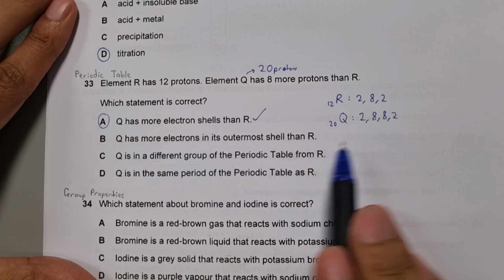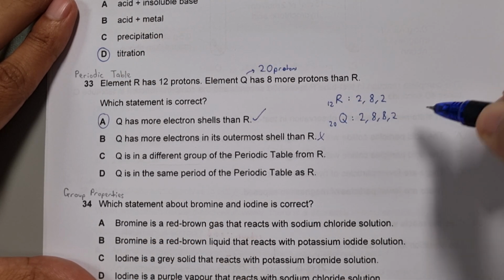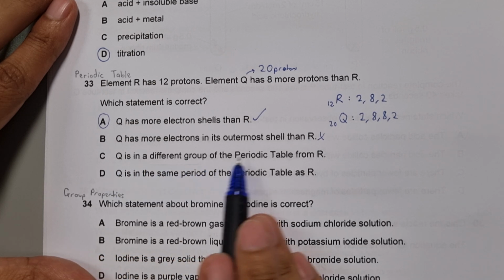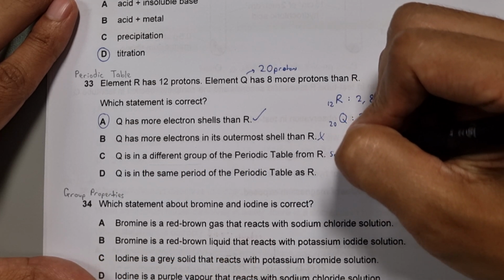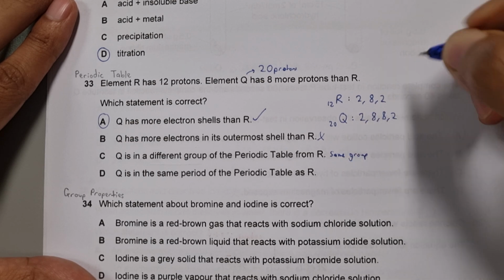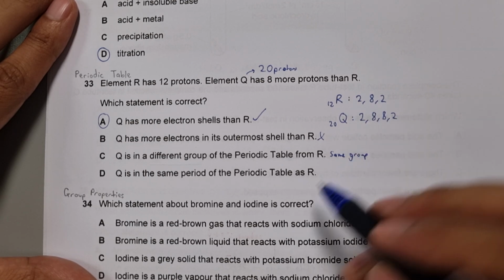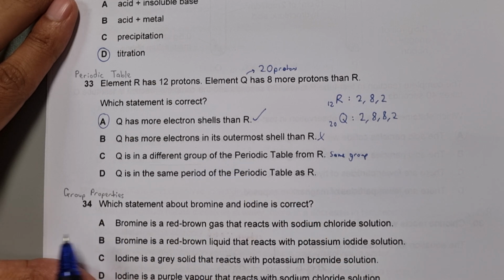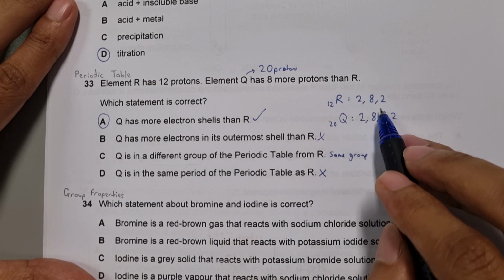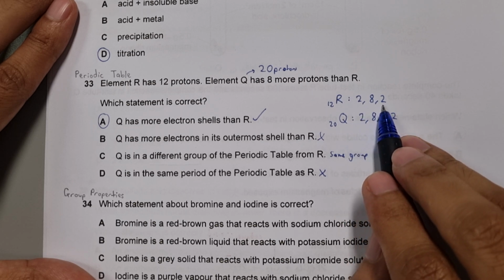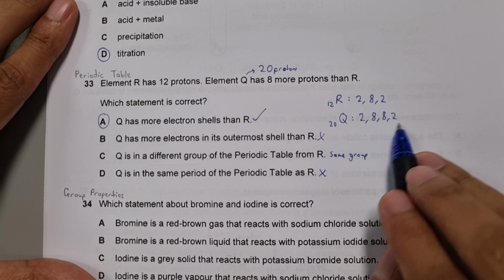Q has more electrons in the outermost shell than R? No, both have 2. Q is in a different group? No, they have the same group, in this case group 2, because they have the same number of valence electrons, or the same number of electrons in the outermost shell. Are they in the same period? No. R will be in period 3 because it has 3 shells. Q will be in period 4 because it has 4 shells.